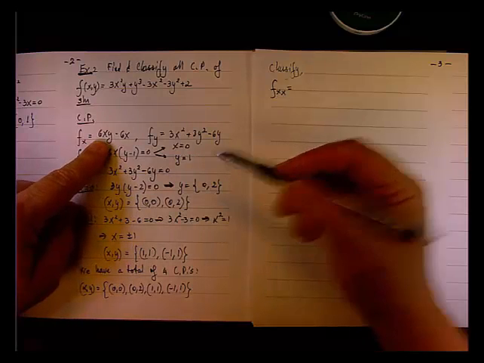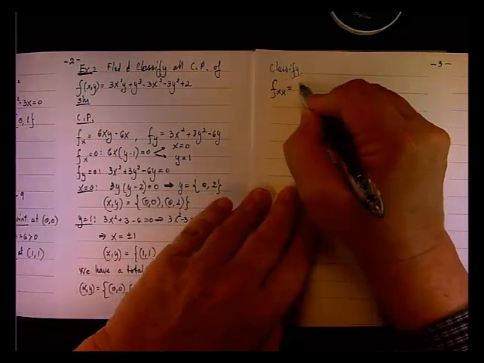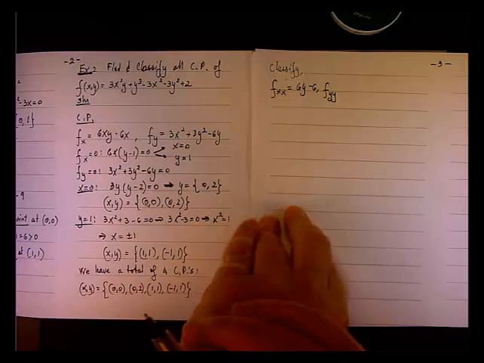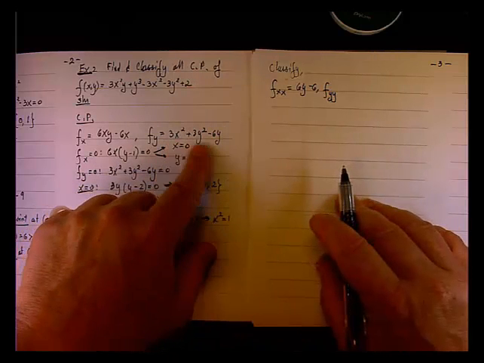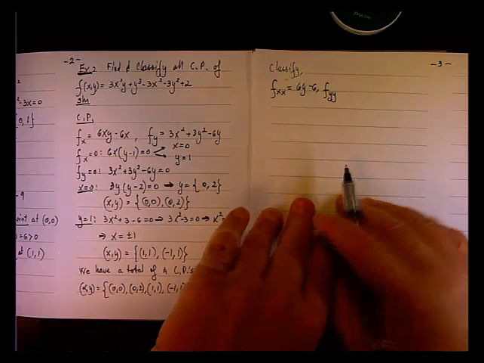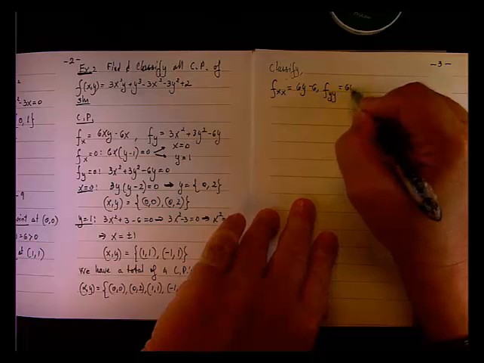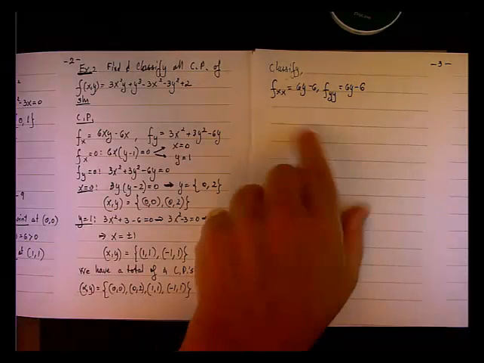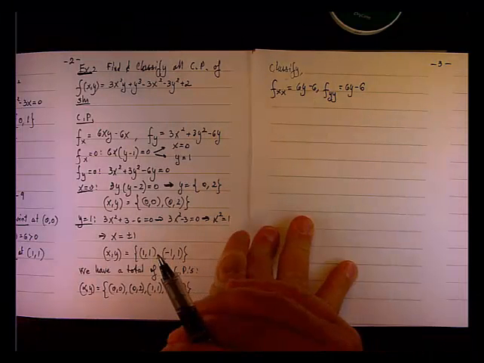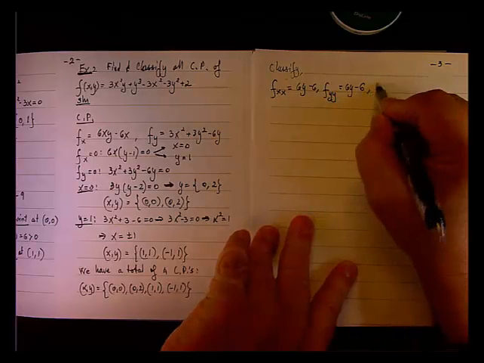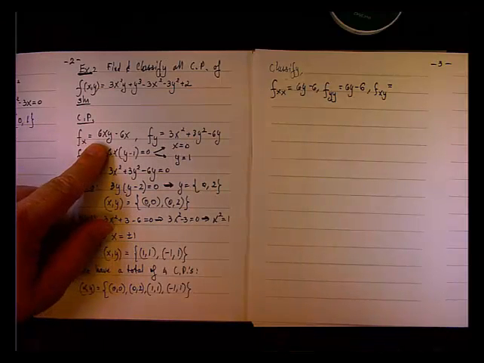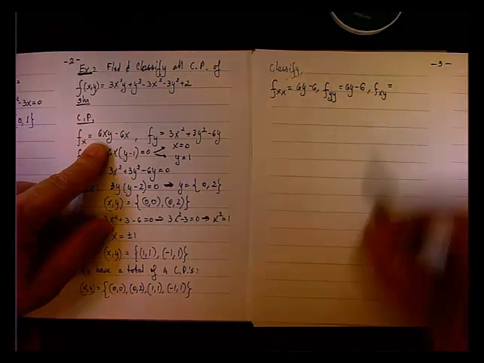For the second order partial derivative with respect to x, we are looking at the derivative with respect to x of 6xy minus 6x. So we have 6y minus 6. And let's look at the second order partial derivative with respect to y. We are looking at the derivative of 3x squared plus 3y squared minus 6y with respect to y. So this will be 6y minus 6. Notice the unusual case where fxx and fyy are exactly the same.